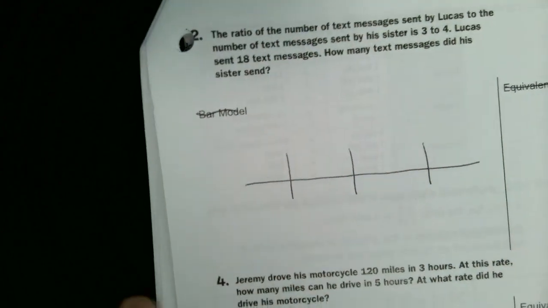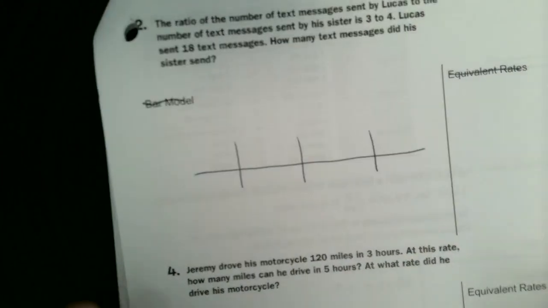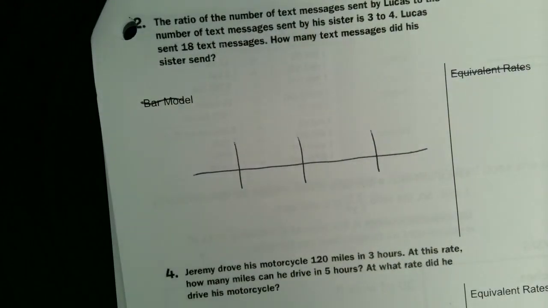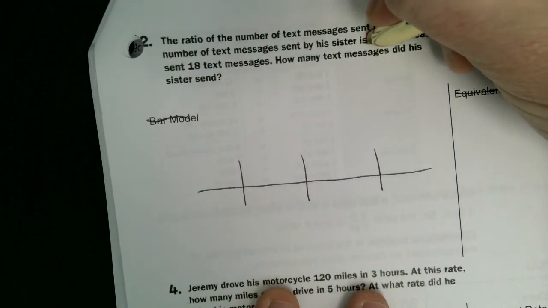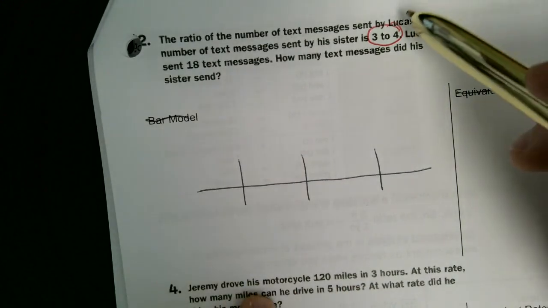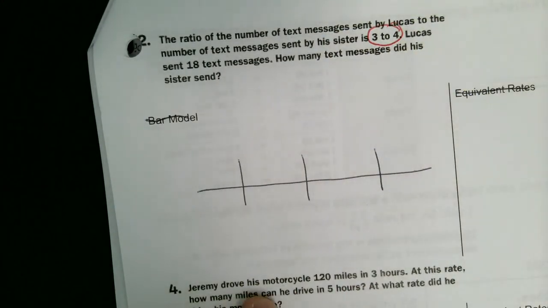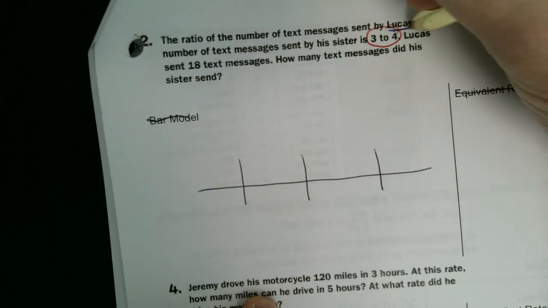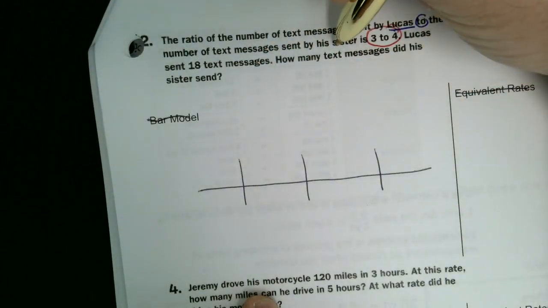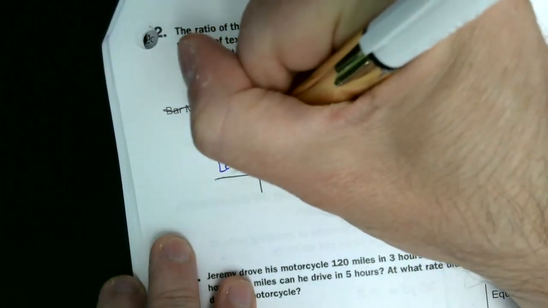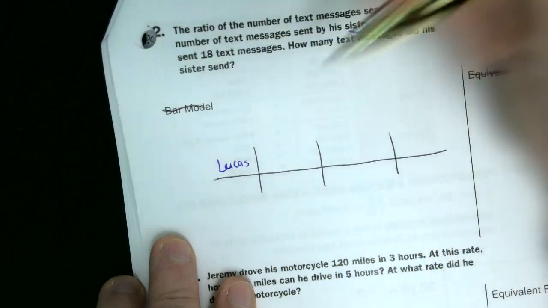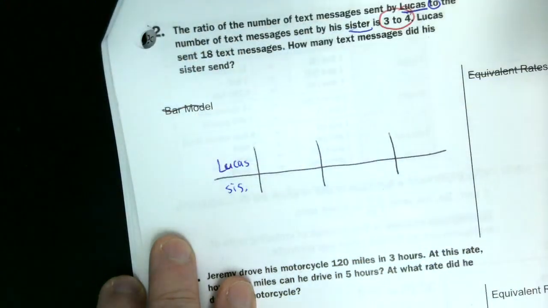So the next step is we have to know our labels. What are our labels for this particular problem? It says the ratio of the number of text messages sent by Lucas to the number of text messages sent by his sister is 3 to 4. So there's our ratio. It's important to know what ratio they give us. It's 3 to 4, so that's text messages sent by Lucas to the number of text messages sent by his sister. We're going to put Lucas on the top. These are Lucas texts. And then we'll put sis on the bottom.